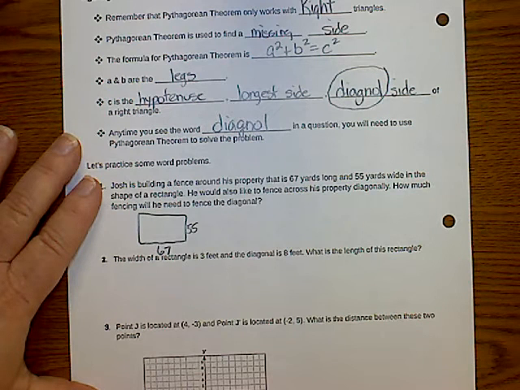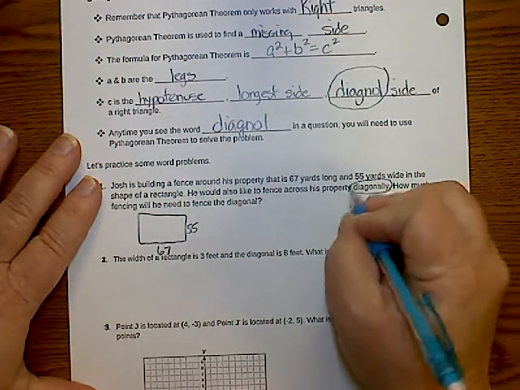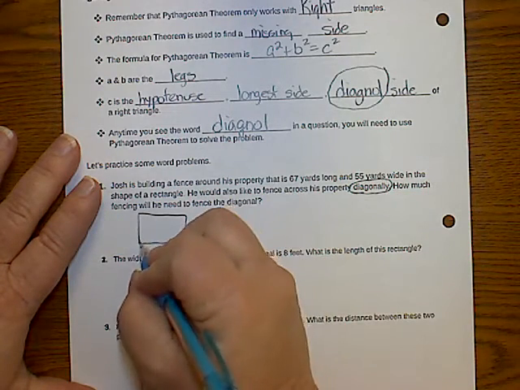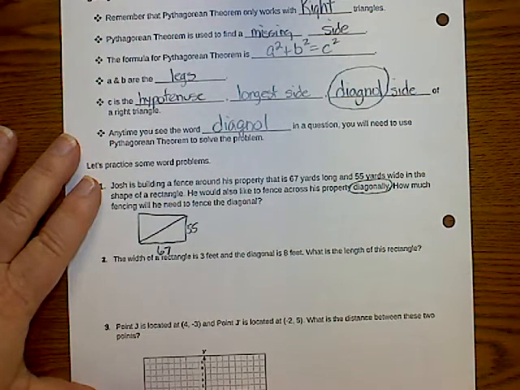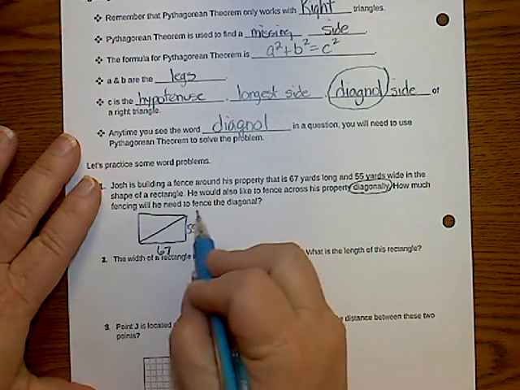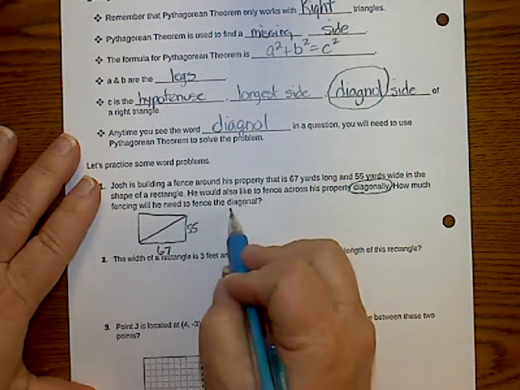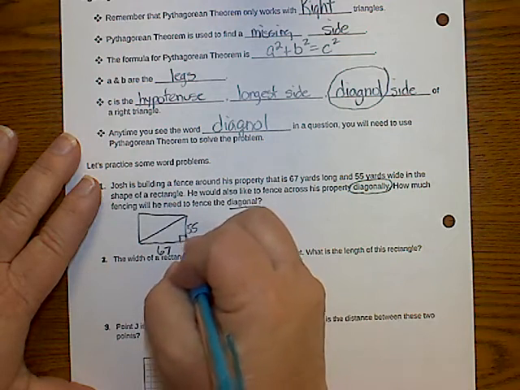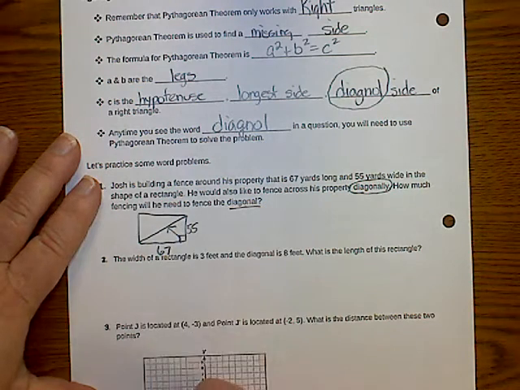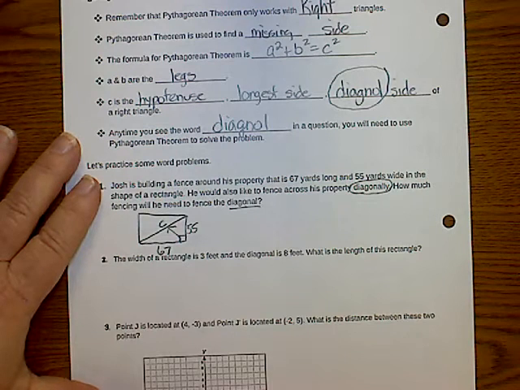He would also like to fence across his property, there's that key word, diagonally. So here's my diagonal. How much fencing will he need to fence the diagonal only? So I've got, remember we did that to identify which one is our hypotenuse, all right?